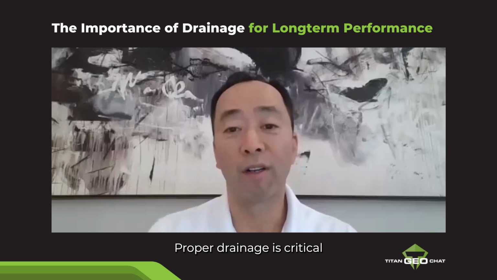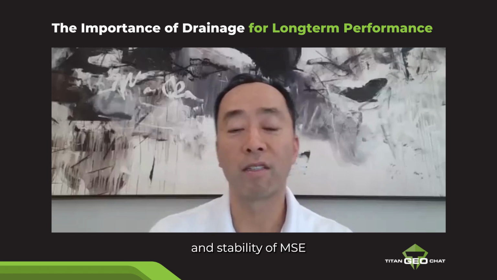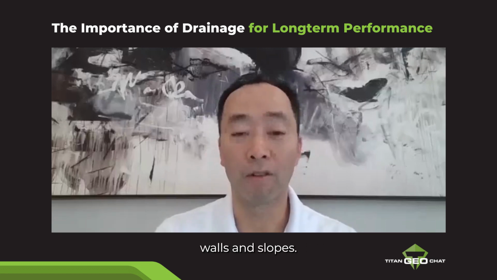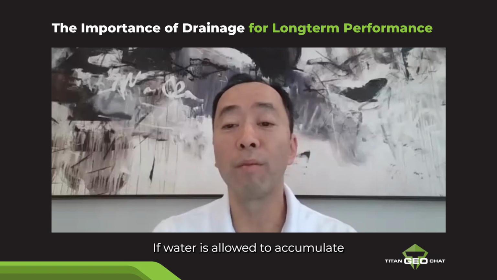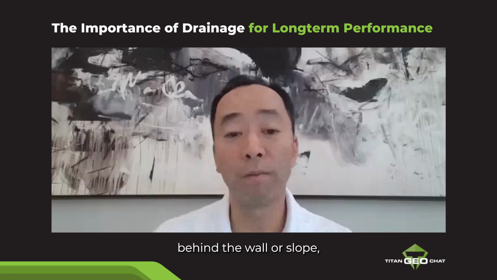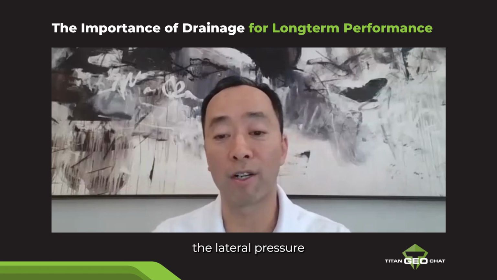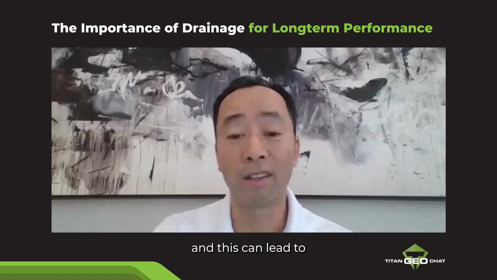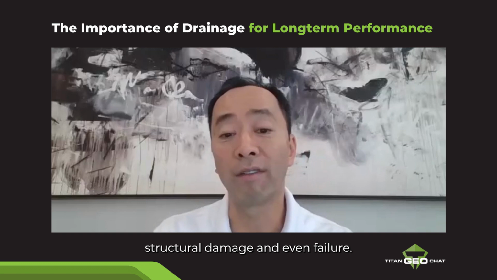Proper drainage is critical for the long-term performance and stability of MSE walls and slopes. If water is allowed to accumulate behind the wall or slope, it can increase the lateral pressure and reduce its stability. This can lead to structural damage and even failure.